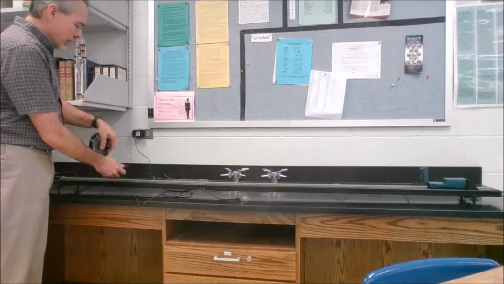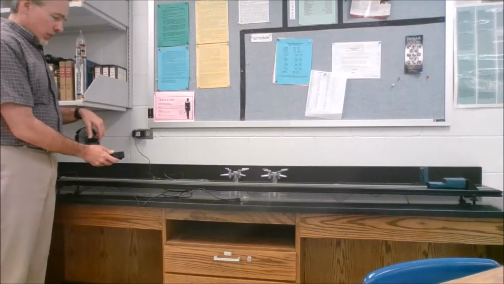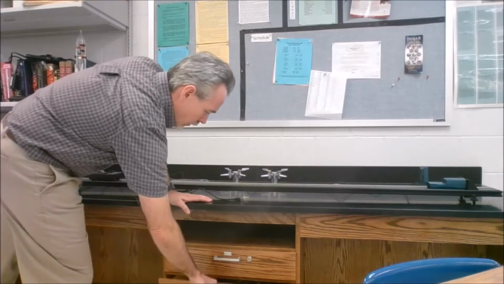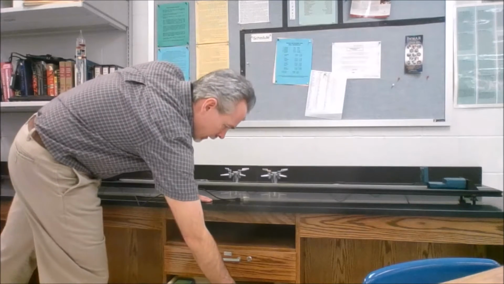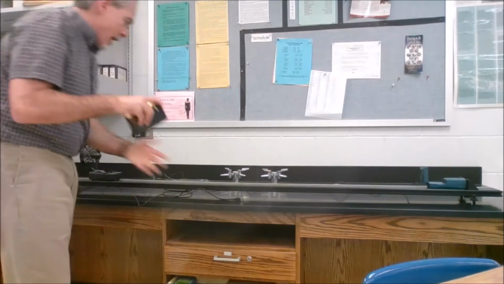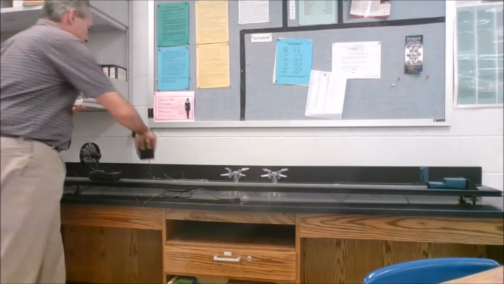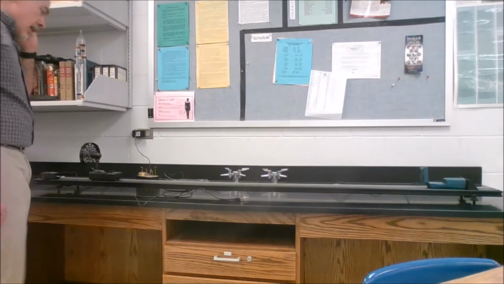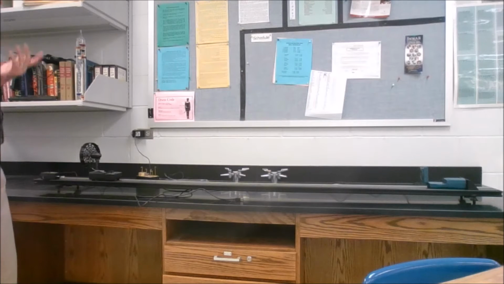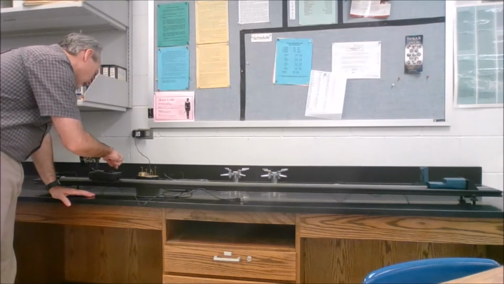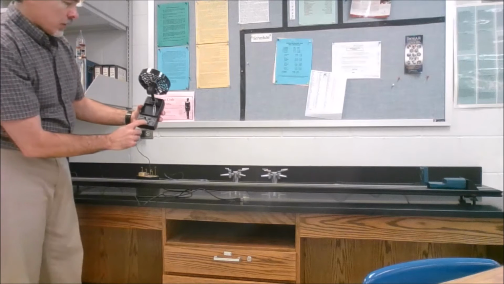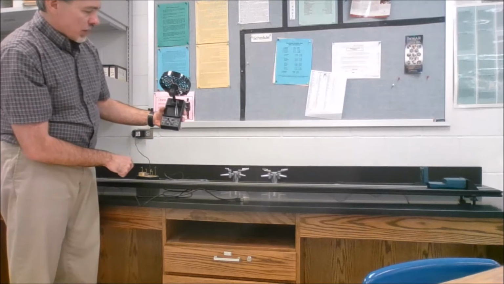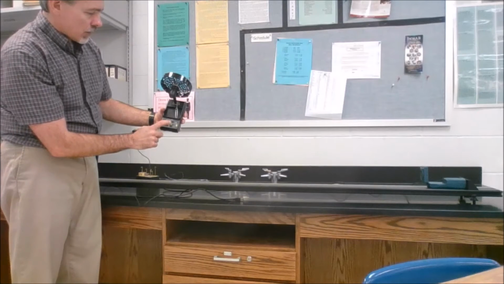So the mass of one of these fan carts is 300 grams. In your second drawer, there's a whole bunch of different masses that you could put on for more mass. So therefore, you can change what the mass is and see what the effects on the acceleration are. I would suggest turning this on here, and there's different speeds that you can go. I would suggest putting it on high and then turn it on.